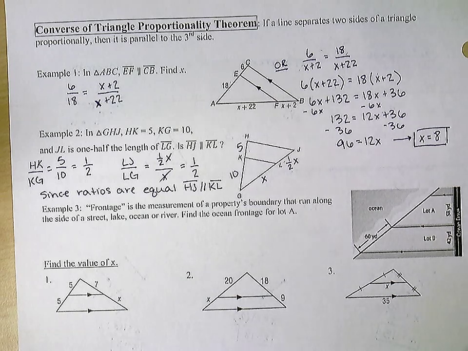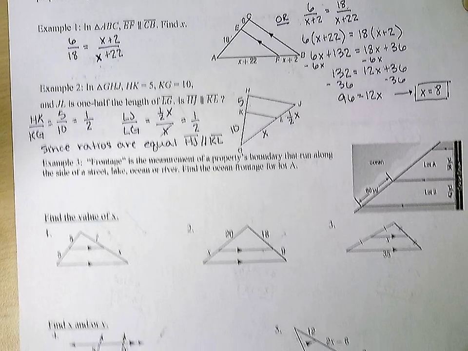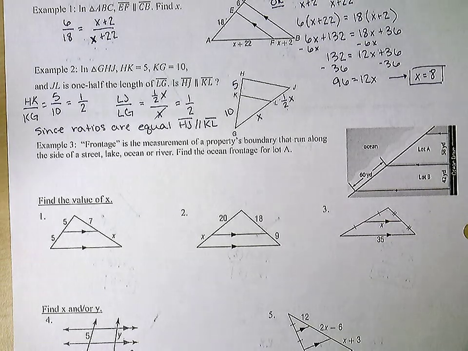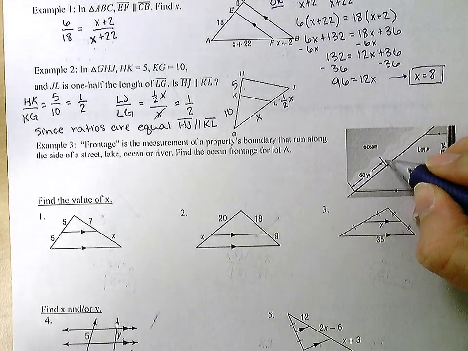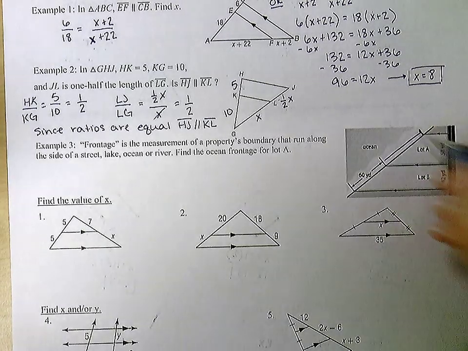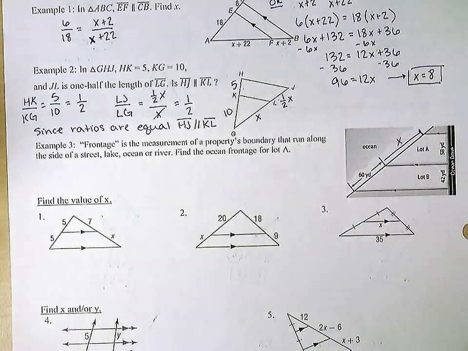All right, then looking at example 3. Okay, frontage is the measurement of a property's boundary that runs along the side of a street, lake, ocean, or river. Find the ocean frontage for lot A. So if I look at my picture here, the ocean's here. My ocean frontage would be this length right here. So that's what I want to find. That's what I'm going to label X.